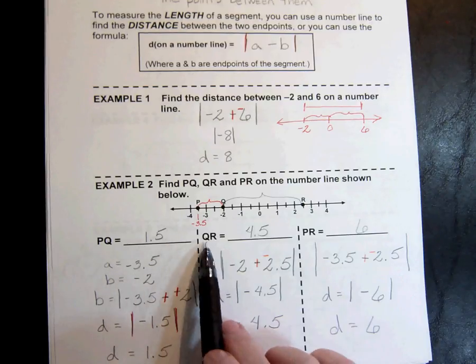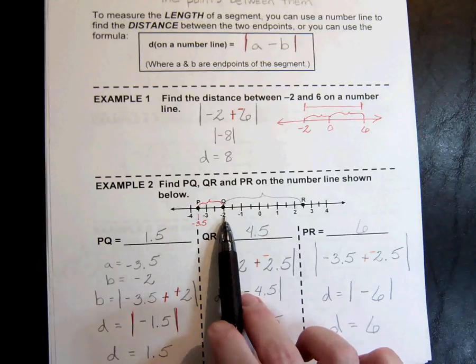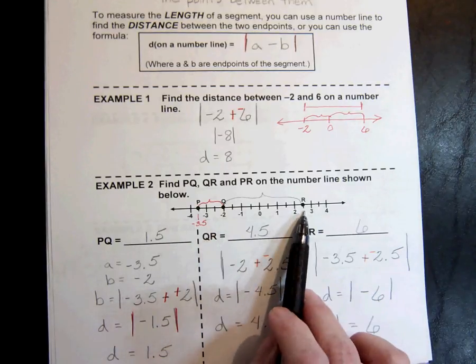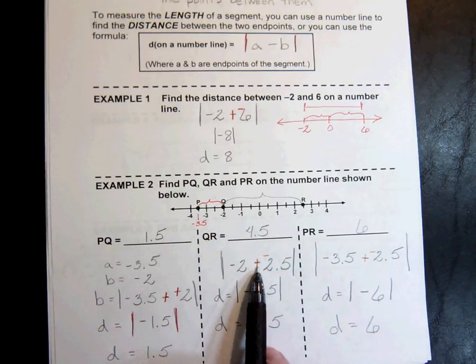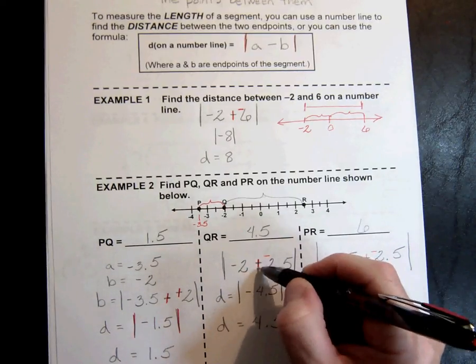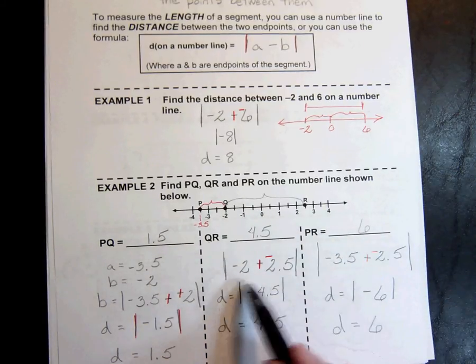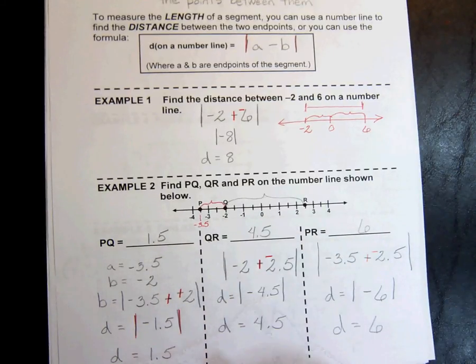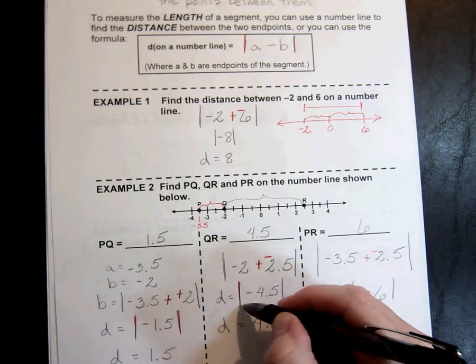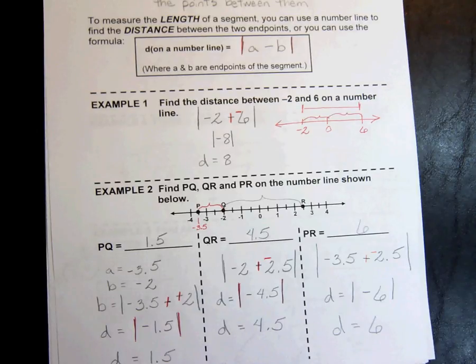All right, QR, Q to R. This value is a -2. This value is 2.5. Subtracting the 2 is adding the opposite. That was a +2.5, so now it becomes a negative. 2 negatives, -4.5 when you add them. Absolute value of -4.5 is +4.5. So QR is 4.5.